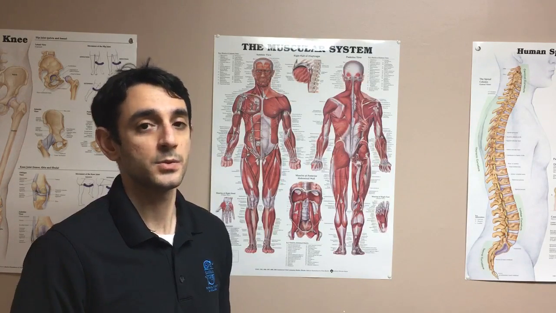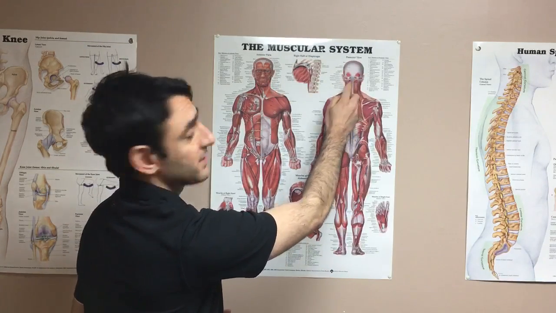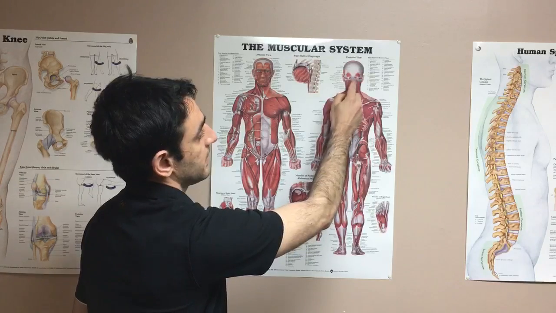So we treat a lot of patients who have headaches in our office. Traditionally, these headaches will derive from the base of the skull, what's called the suboccipital region. We have some muscles right underneath the occiput, the base of the skull, and these muscles tend to get a little bit restricted.